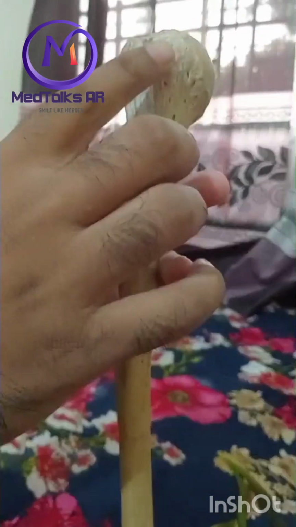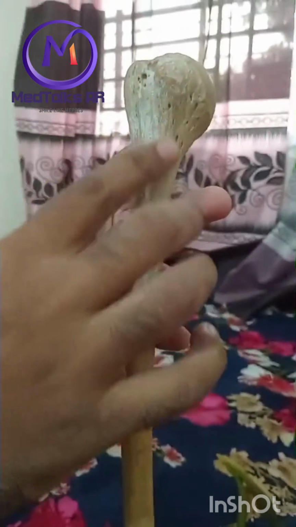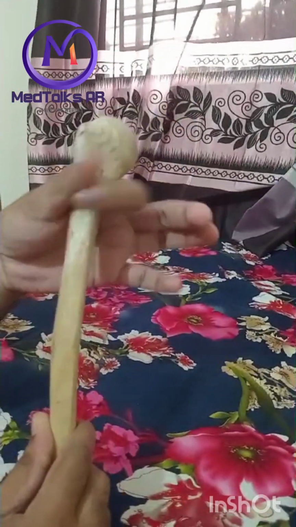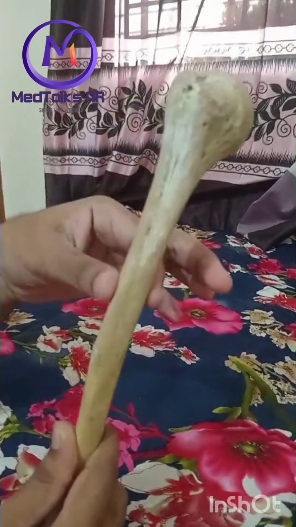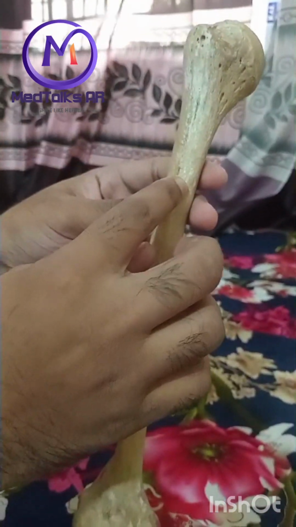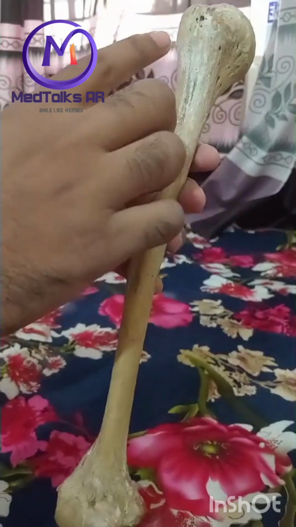There is an elevation which forms the anterior aspect of the upper end, which is called the lesser tubercle, and there is also an elevation called the greater tubercle, which forms the lateral aspect of the upper end. The line separating the head from the other parts of the upper end is called the anatomical neck, and there is the surgical neck which separates the upper end from the shaft. There is a groove called the bicipital groove, which separates the lesser tubercle and greater tubercle.